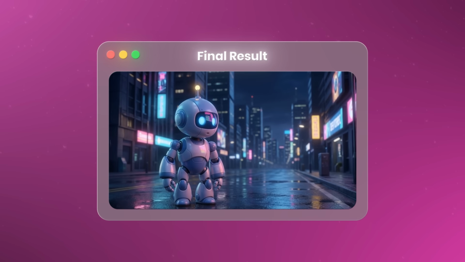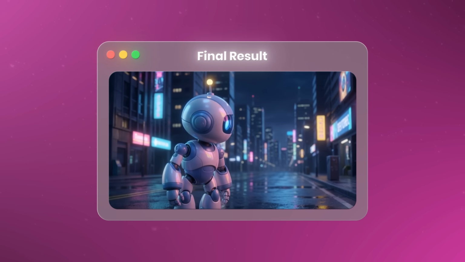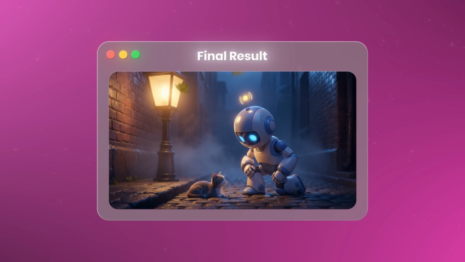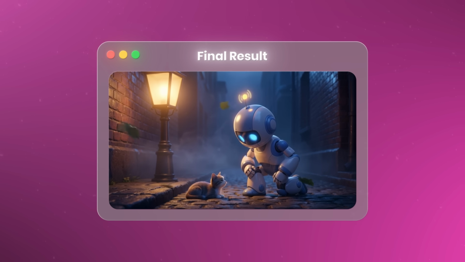In the quiet of night, Bolt pauses in an empty city. Under a street lamp, a stray cat meets his gaze. He kneels, feeling wonder for the first time.